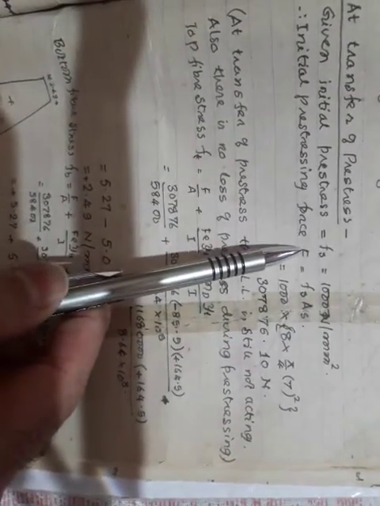But now, whenever the transfer of pre-stress takes place, whenever I transfer the pre-stress, I anchor the cables. At that time, your live load is still not acting. Live load is not acting, and your pre-stressing force is in the initial state.